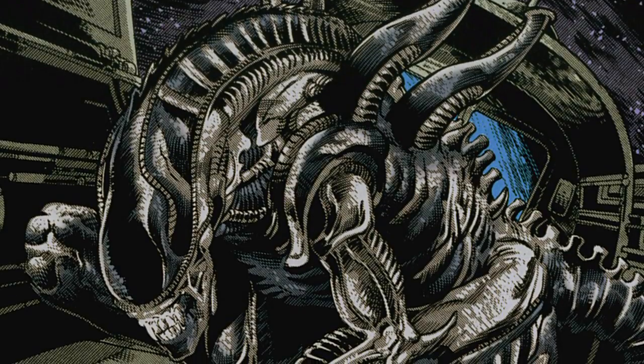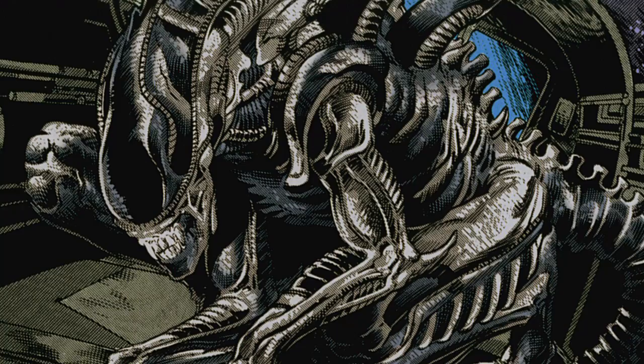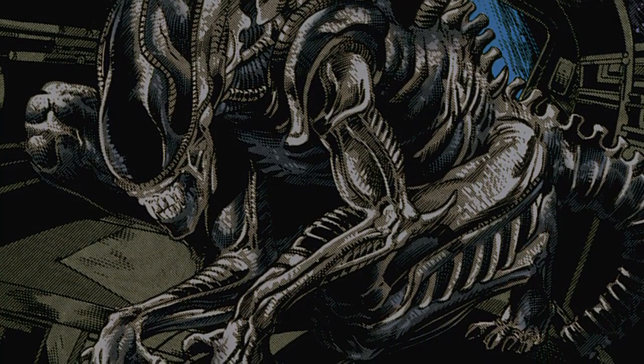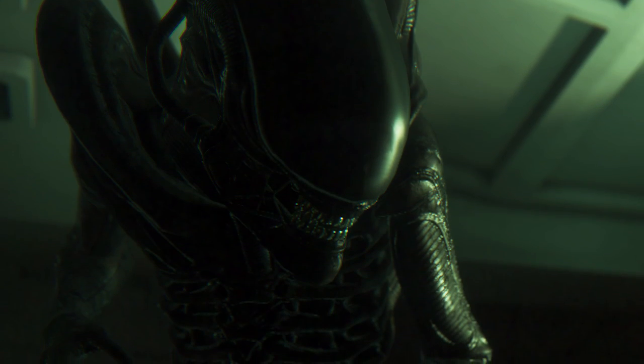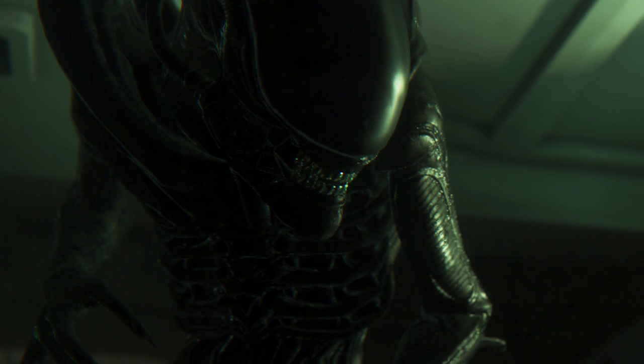Now, the adult stage is when xenomorphs are at their most dangerous. When they're adults, they're usually significantly larger than their hosts, and despite their size, they're extremely stealthy, able to move nearly silently, and move just as quickly hanging from the ceiling as they do on the ground.